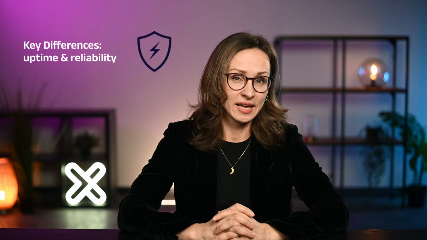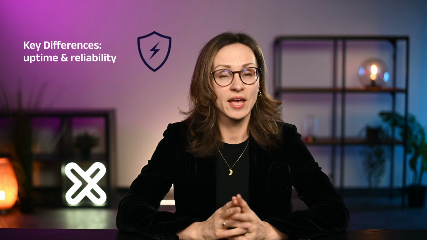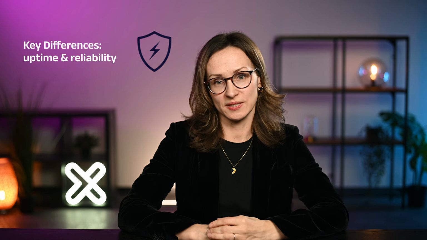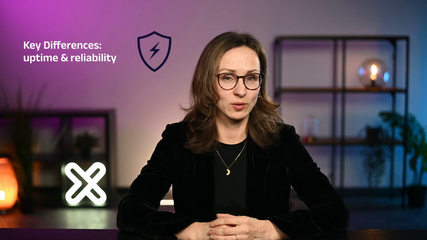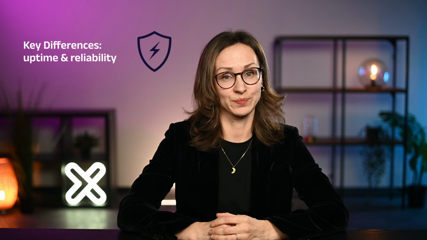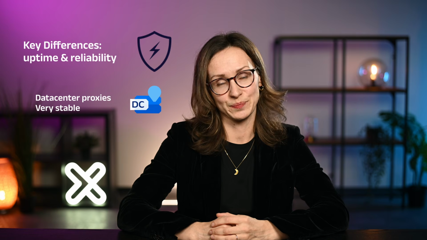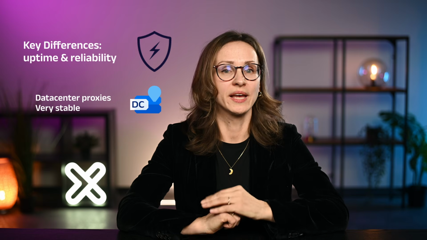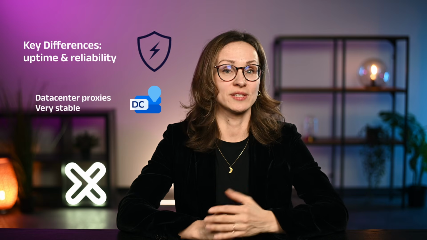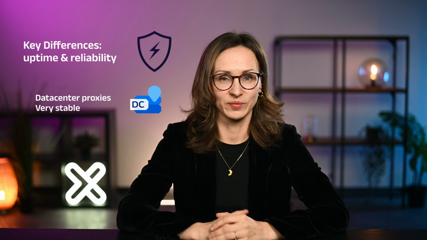Now, let's talk about uptime and reliability. In simple terms, uptime is the amount of time a proxy stays online and working without interruptions. The higher the uptime, the more consistently your task can run without failures or disconnects. When it comes to uptime, data center proxies usually take the lead. They're hosted in powerful data centers, built with backups and designed to stay online 24/7, which makes them extremely stable.